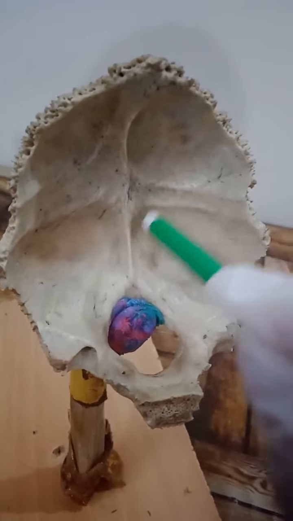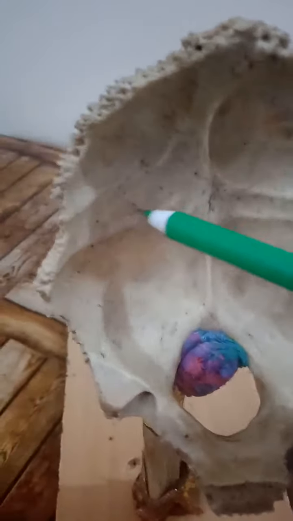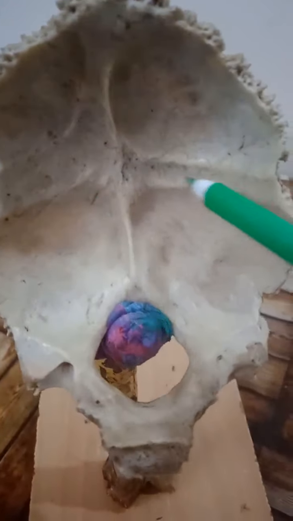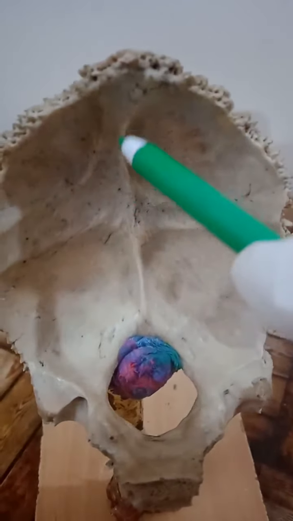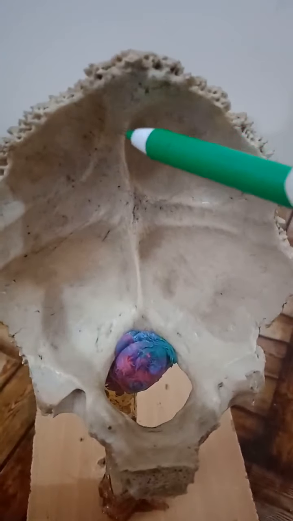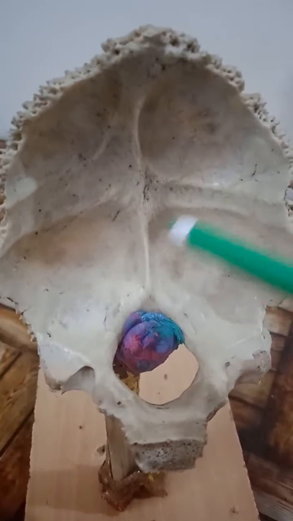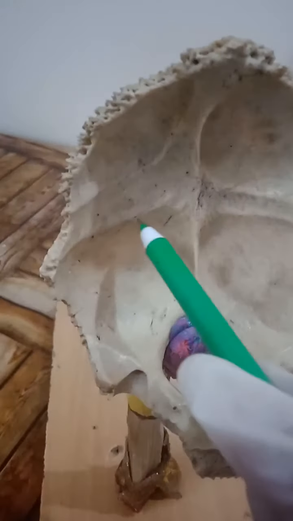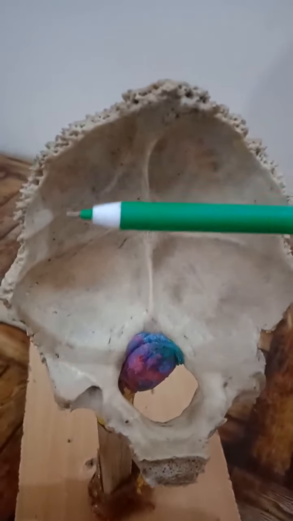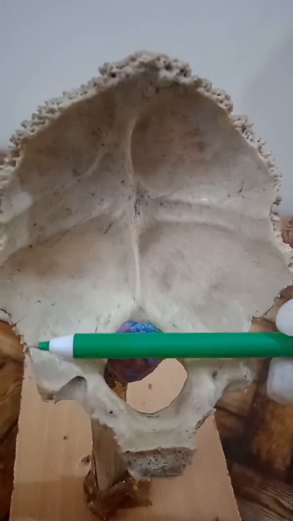So it forms the confluence of sinuses, and these sinuses lie in this sulcus, that is the groove, and just by the side you can see the ridges. Above, it gives attachment to the falx cerebri, below the falx cerebelli, and these ridges give attachment to the tentorium cerebelli. So above is the supratentorial compartment and below is the infratentorial.